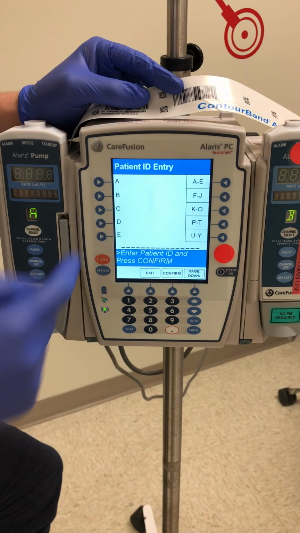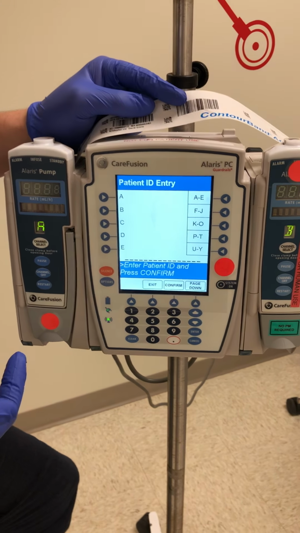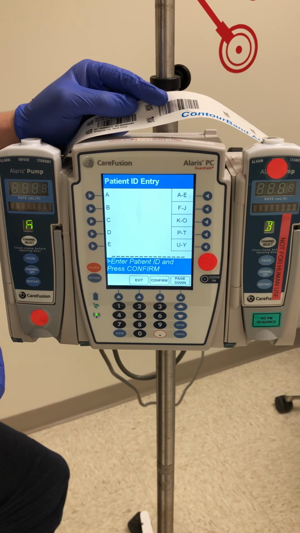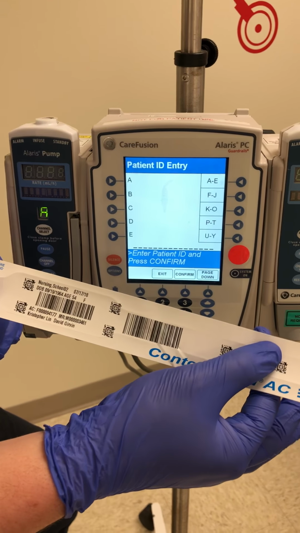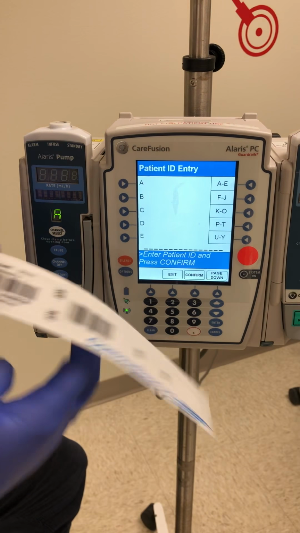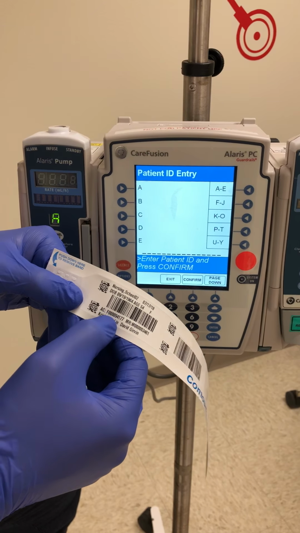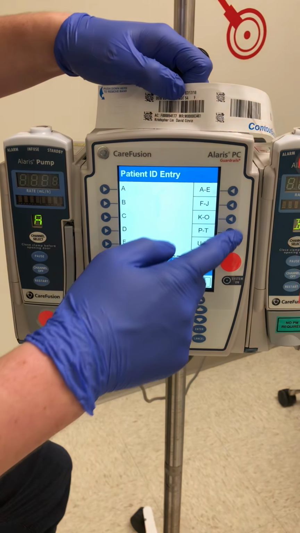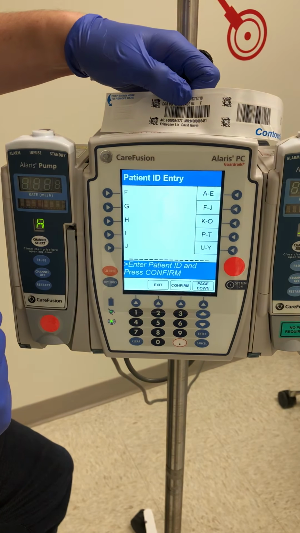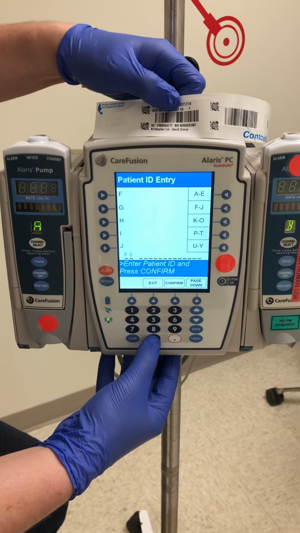Next thing it's going to ask for is the patient ID entry, and we want to make sure that we are always programming the correct ID for our patients. That information is going to be found on the patient's wristband, or you can find it on the computer. We are looking for the account number, which is the F number shown right here. So I'm going to program that in by going over to the alphabet. F first. 1, 2.